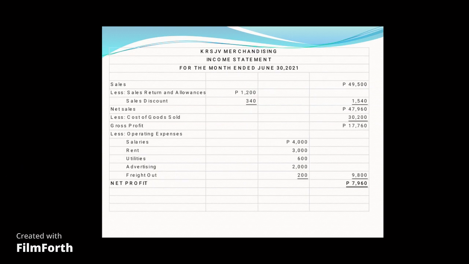And now, we will make an income statement in order for us to know how much profit we earn in the month of June. In putting a header, it is still the same as how we put it on the statement of cost of goods sold. The only difference is the name in the middle line.